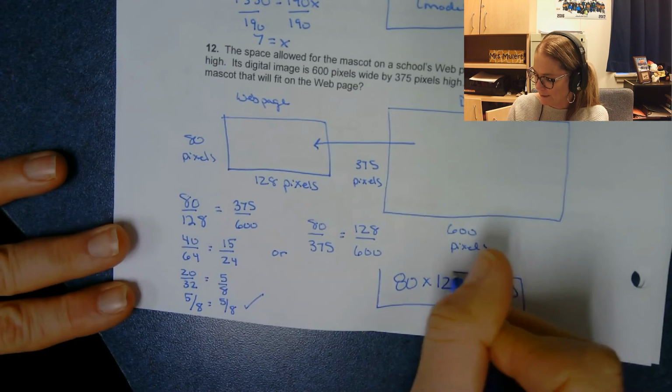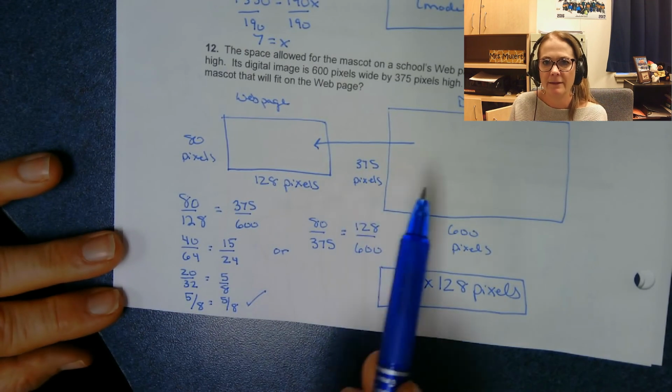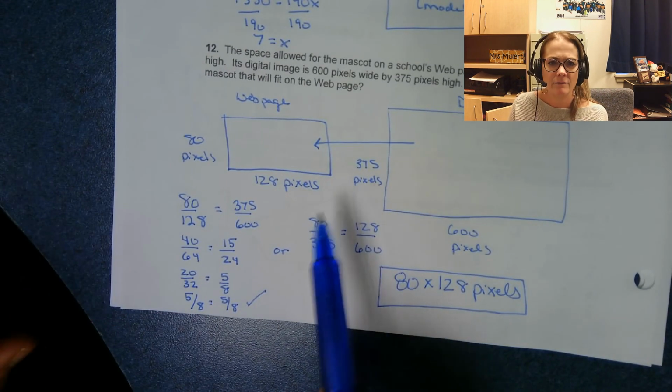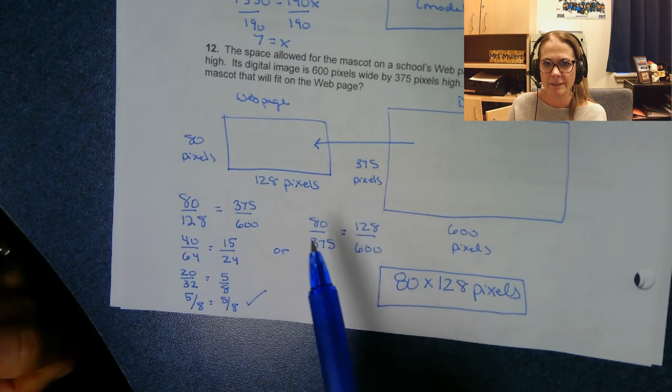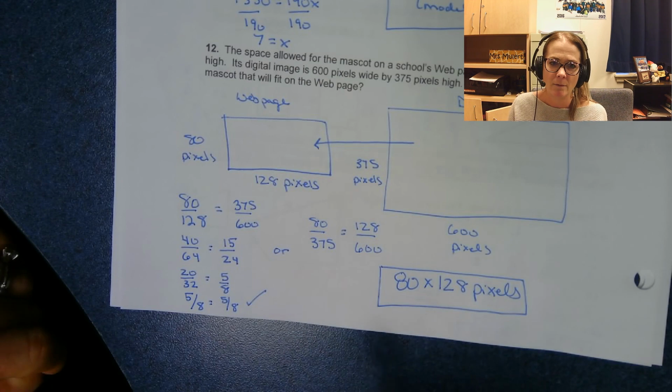And helpful hint, I think all problems on MyMathLab, I tested a bunch of them way back when I was creating this homework assignment. I think they all turn out to be perfect scale factors, just FYI. I may be wrong, but I think they do.